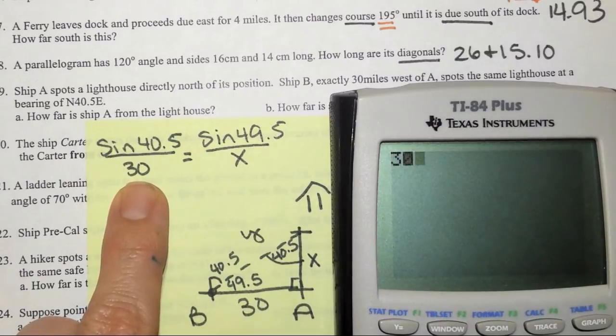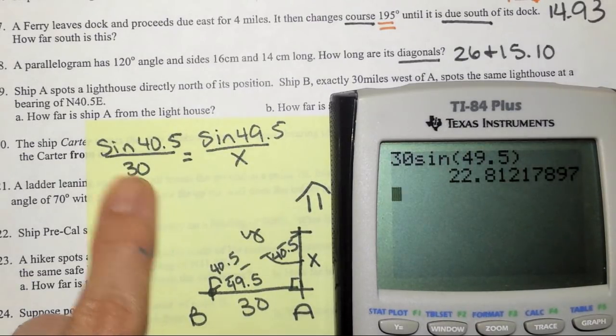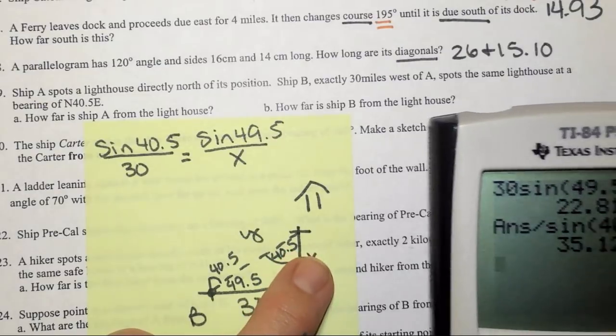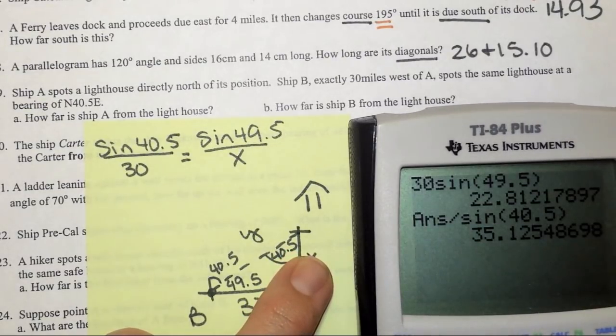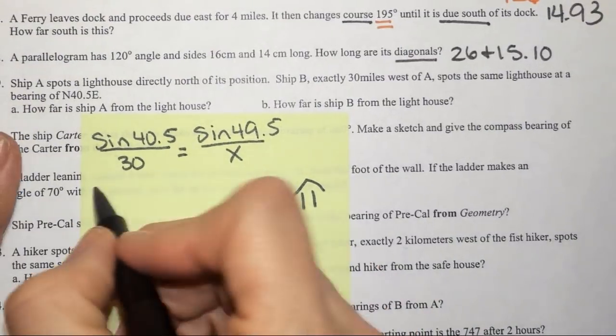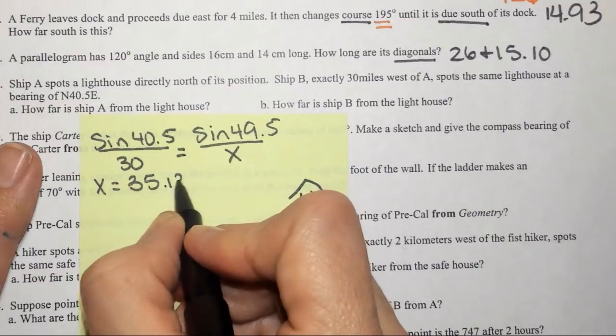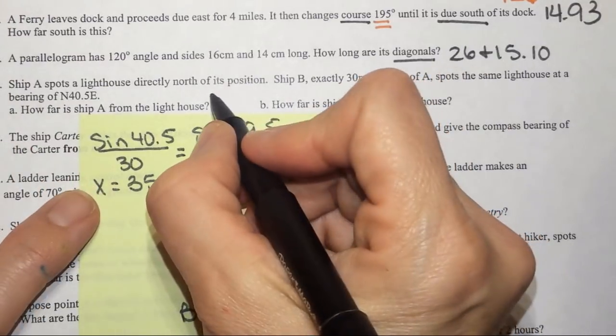So we're going to have 30 times sine of 49.5, enter, divided by sine of 40.5. So this first distance right here is 35.13, sorry. So X is 35.13, the first distance.